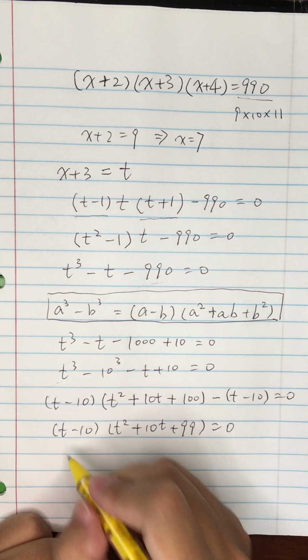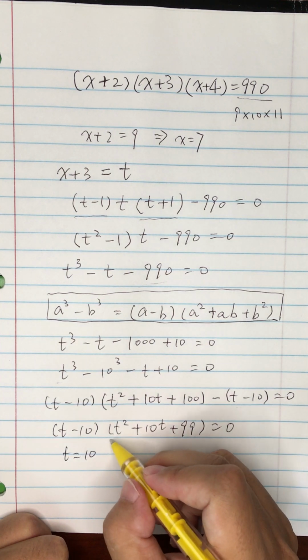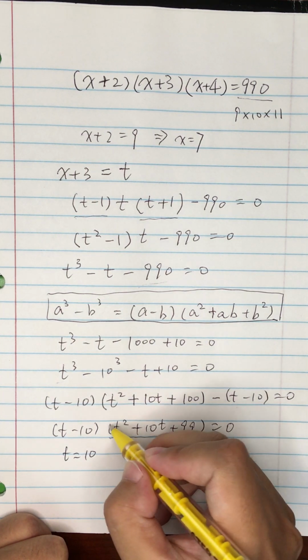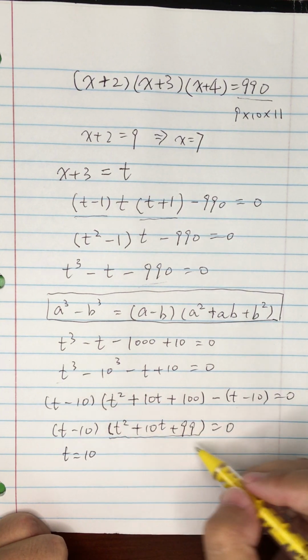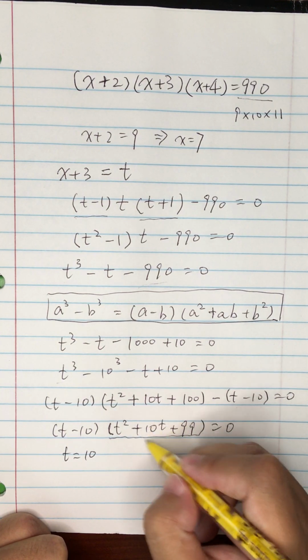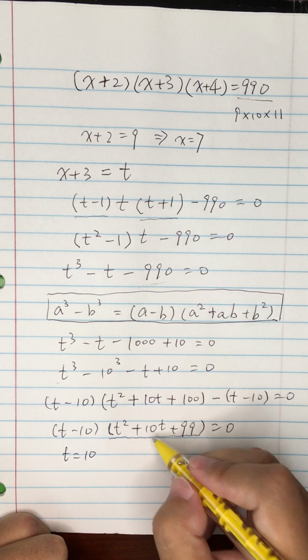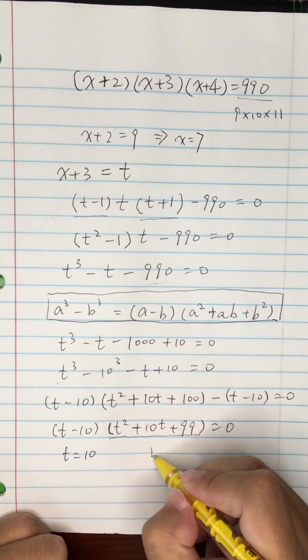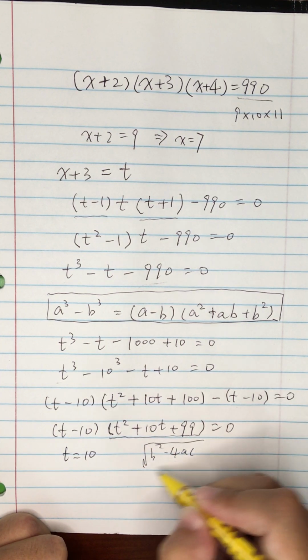So one of the solutions is t equals 10, right? But does this factor have a real number solution, right? No, it doesn't. All we have to do is test.